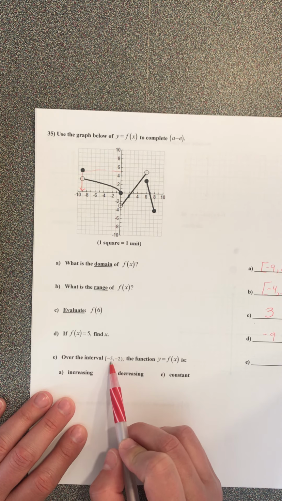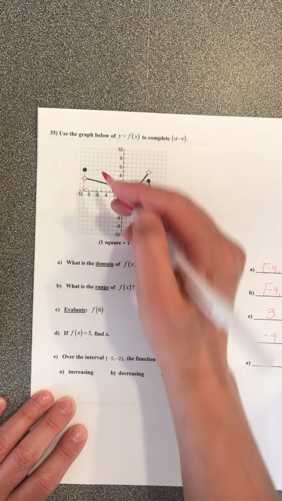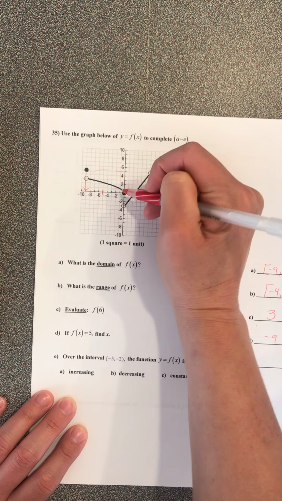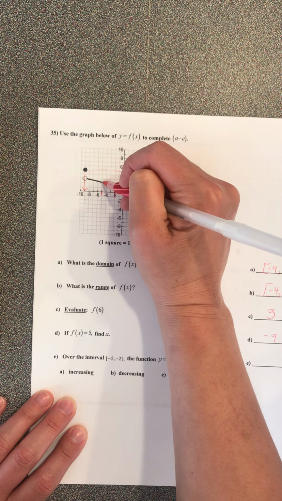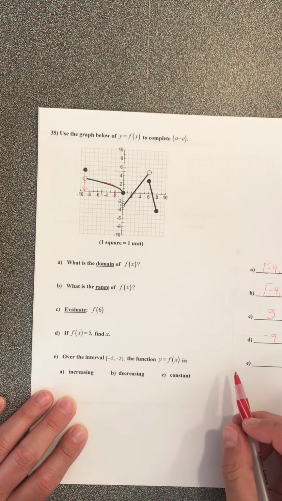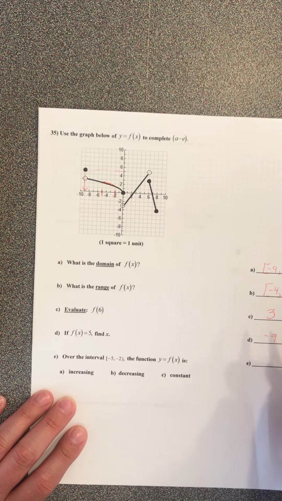Over the intervals from -5 to -2. So from here to here, is it increasing or decreasing? You can see that's going down, down, down, down. So you would say B, it's decreasing.